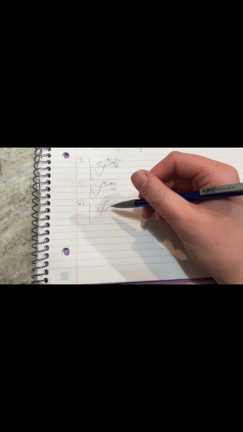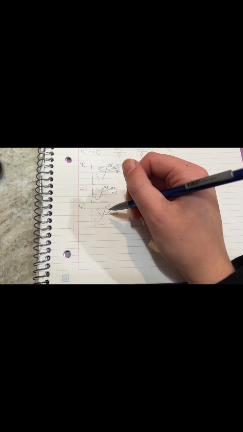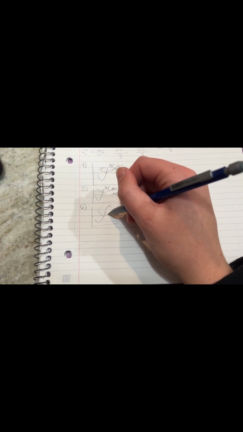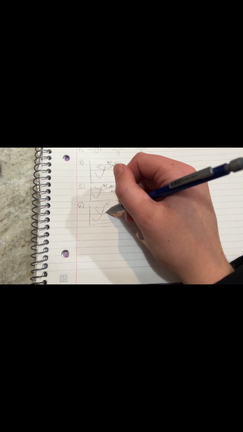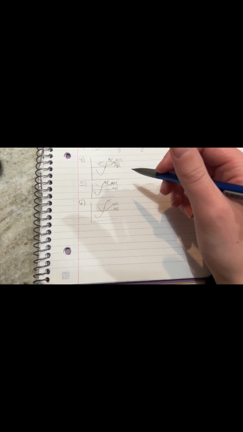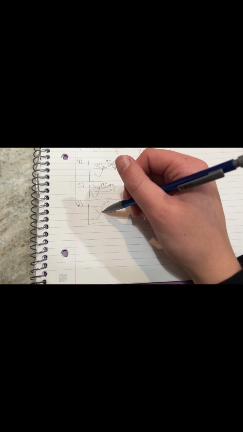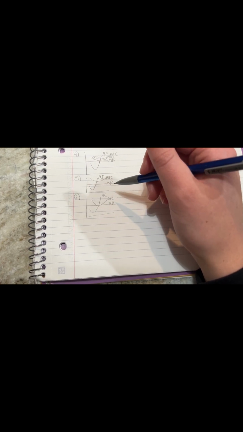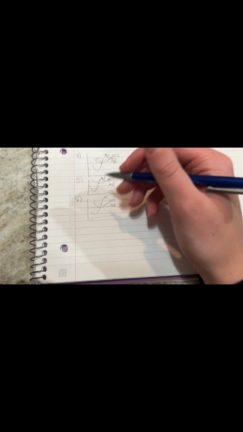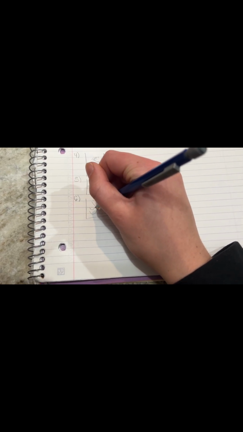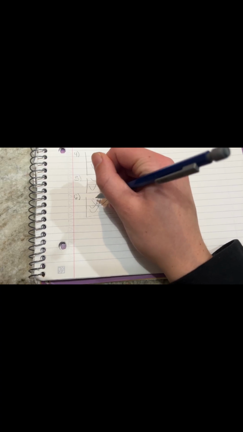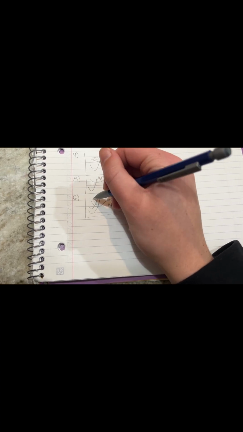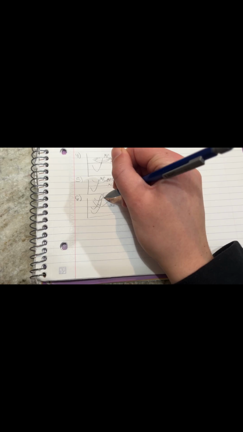So having a per unit tax on this graph will make the MC and the ATC shift upwards. The per unit tax shifts the supply curve upwards by the amount of the tax, causing the equilibrium output to decrease and the price to rise. So this will turn into going here, and your MC will shift upwards, and then your ATC will also shift.